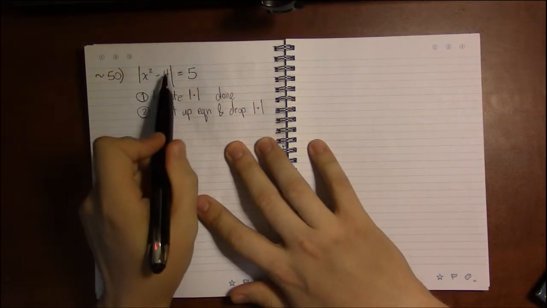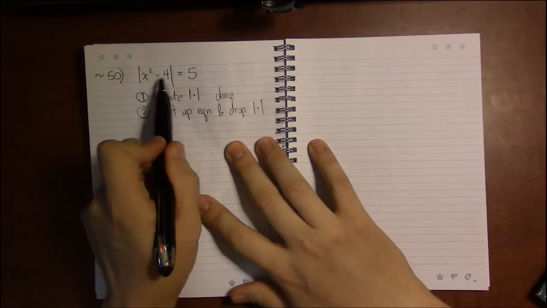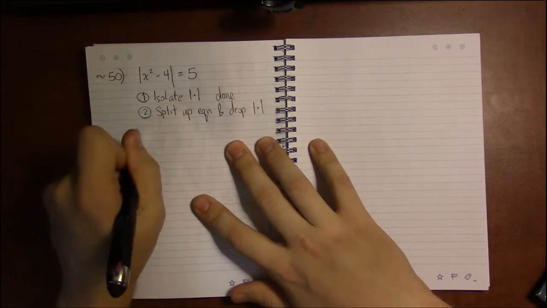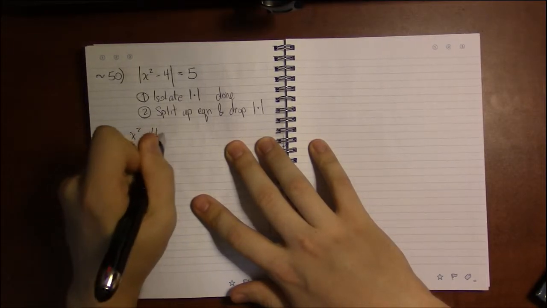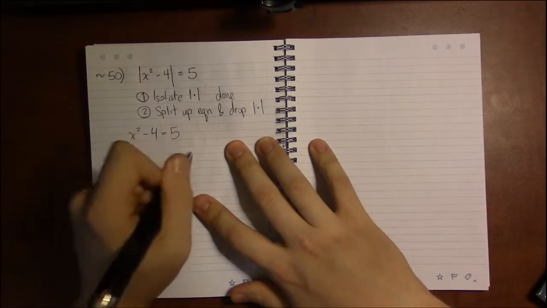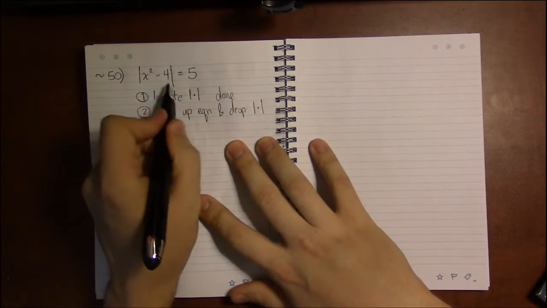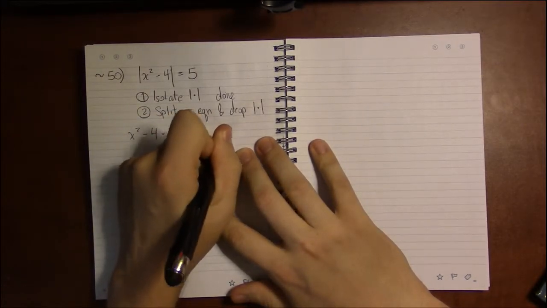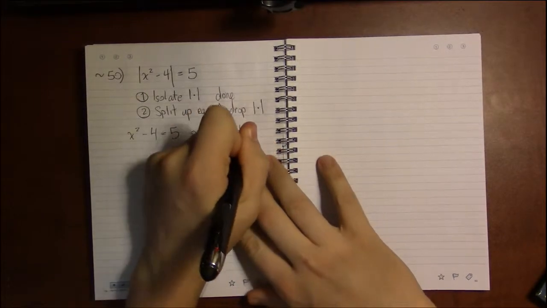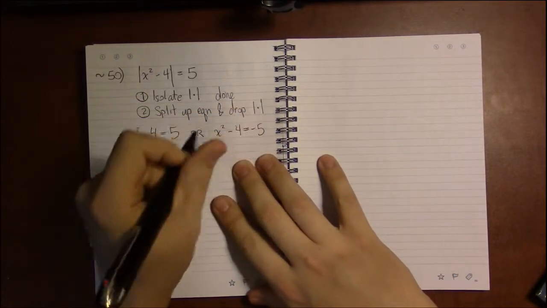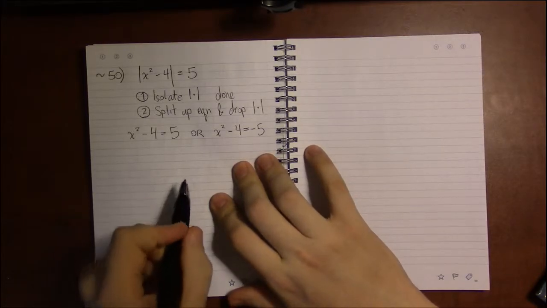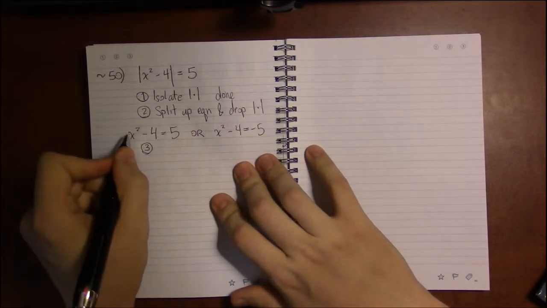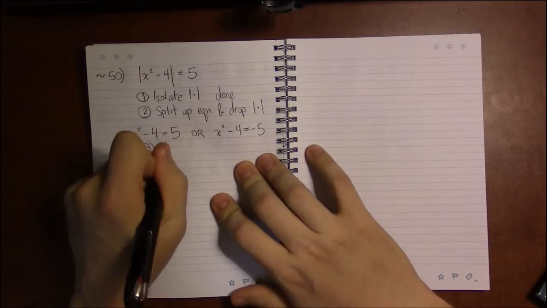So if the absolute value of some number is supposed to be 5, that number, in this case x squared minus 4, could be 5, or what's inside the absolute values could be -5. So our equation is split. There are no absolute values in sight. We're back into familiar territory.